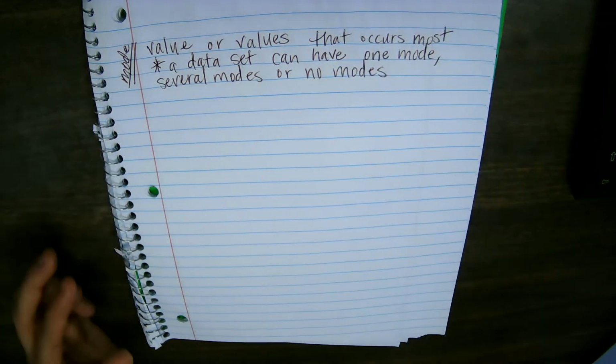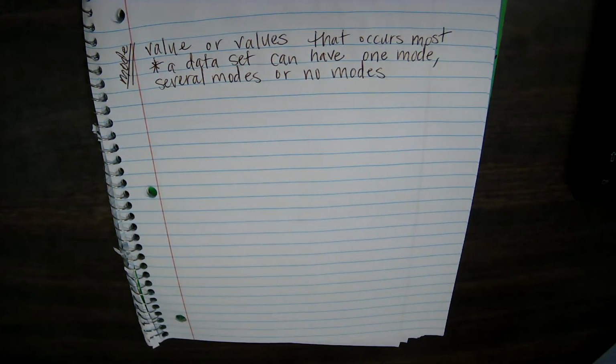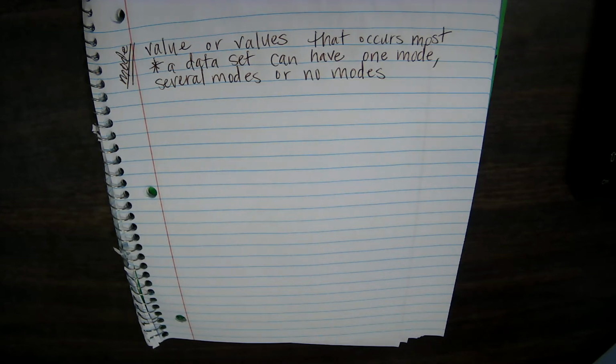Now it would have no modes when they all occur the same number of times. So if they all occur once, they would have no mode. If they all occurred 500 times, there would be no mode. But if there were some that occurred more or most, those that occurred most would be your mode.